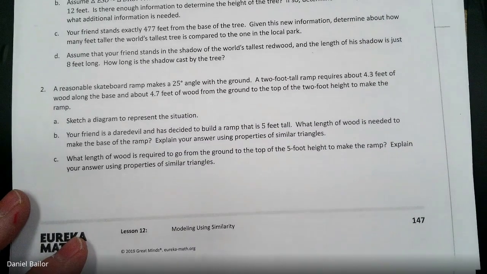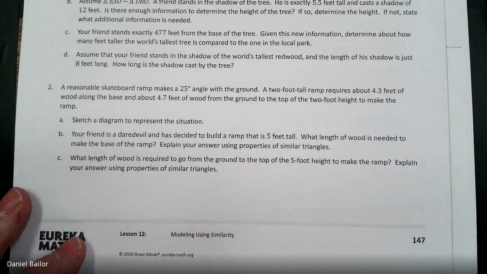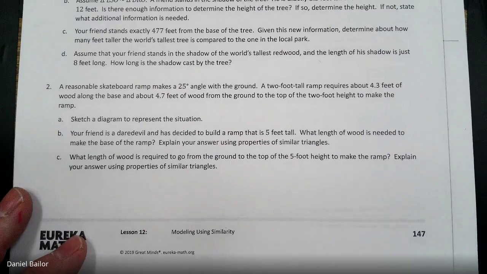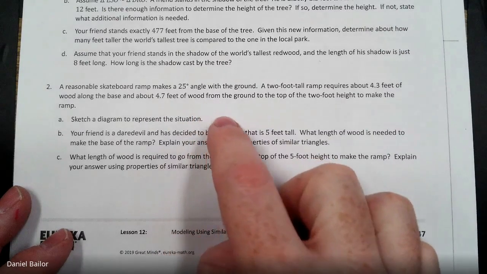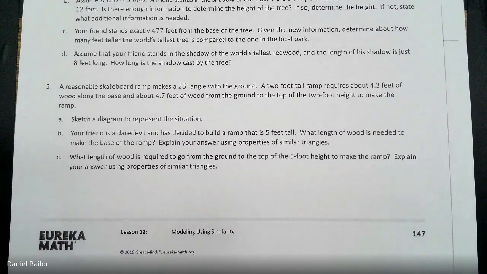So if you ever thought about building anything or you ever thought about construction, this is talking about making a bigger ramp. You want to make the same angle, you want to make it safe, you just want to make it bigger. So you're going to draw the small ramp, draw the big ramp, and use the measurements to tell me how much wood you're going to use for your big ramp.